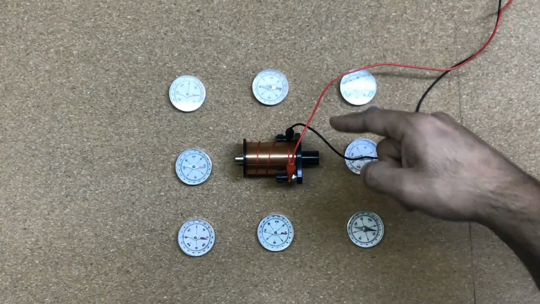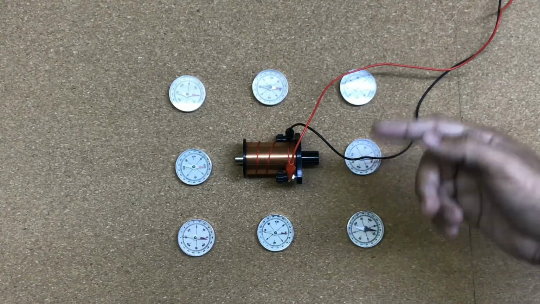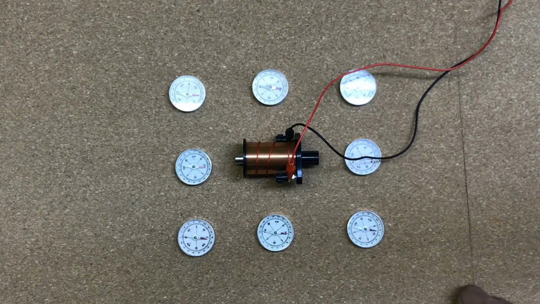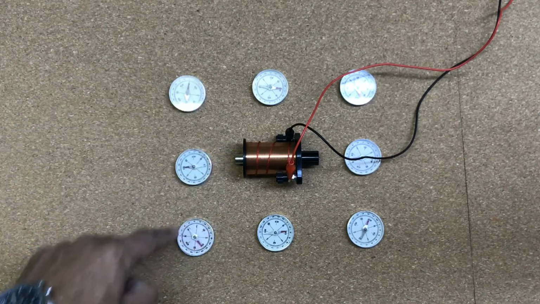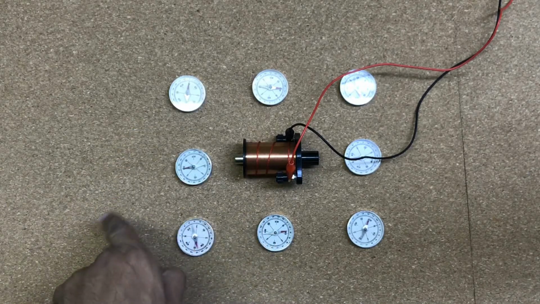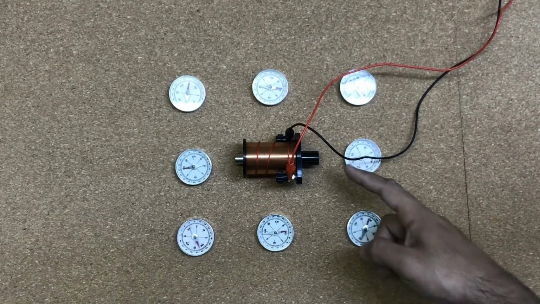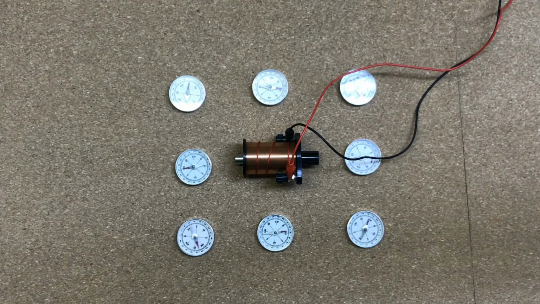Now you can see that I've reversed the polarity of the potential difference across the solenoid, so the current would be circling in an opposite direction to the previous one. Now if I switch on the current again, the compasses which were pointing towards the solenoid are now pointing away from the solenoid, and these compasses have reversed their direction. They were pointing to the left, now they are pointing to the right, and these compasses are pointing inwards towards this side instead of outwards. So when I reverse the current in the solenoid, I reverse the direction of the magnetic field lines or the flux lines.